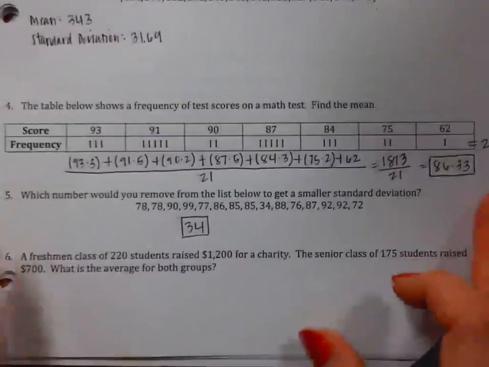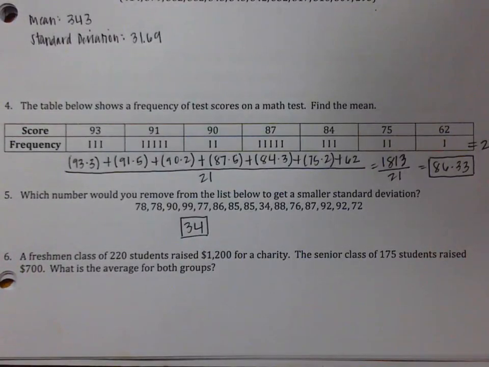Okay, so then the last one we're going to do is 6. A freshman class of 220 students raised $1,200 for a charity. The senior class of 175 raised $700. What's the average for both groups?